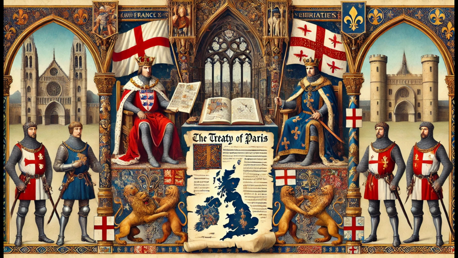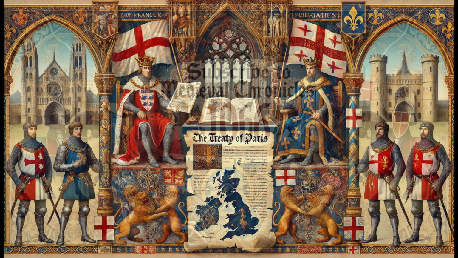Its legacy, marked by both its successes and its limitations, continues to illuminate the complexities of medieval statecraft and the enduring rivalry between England and France.